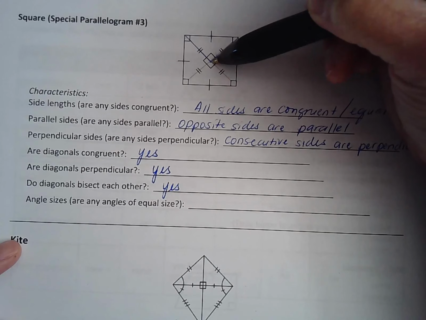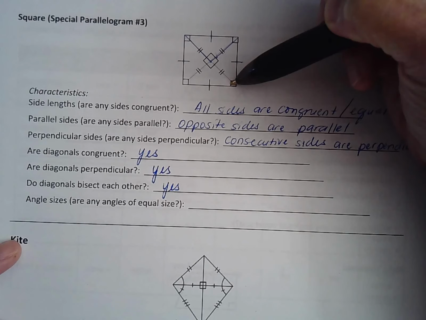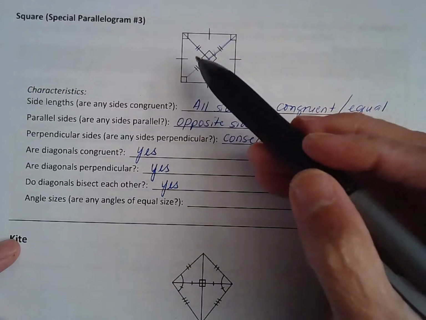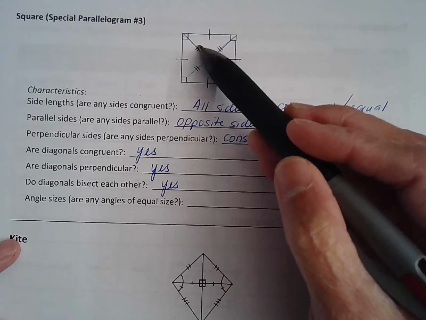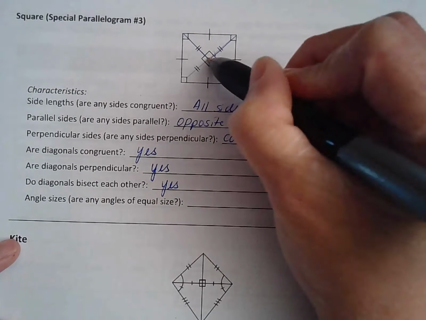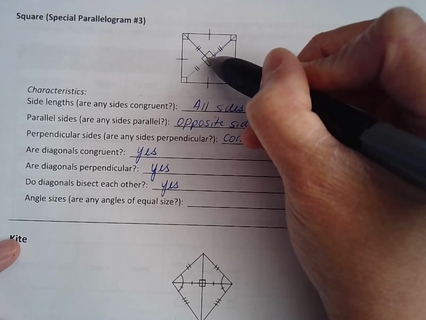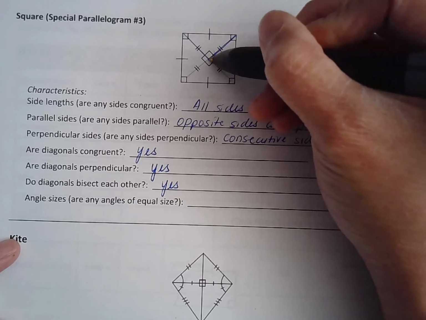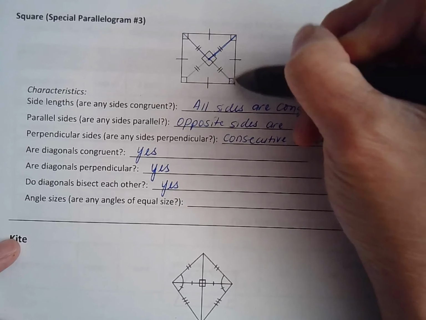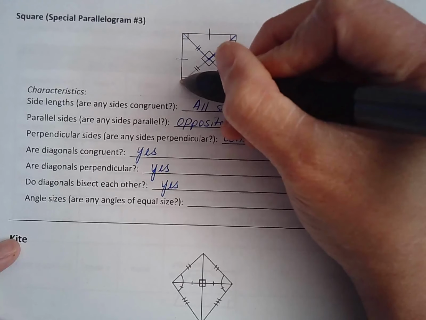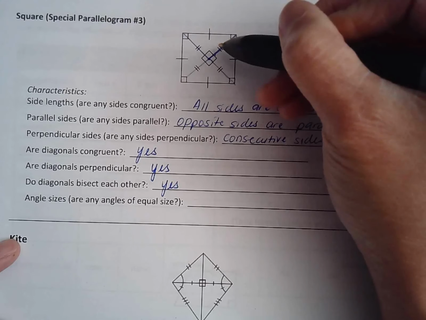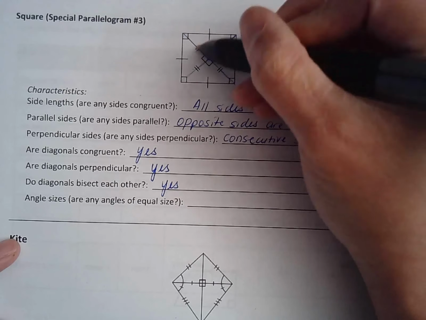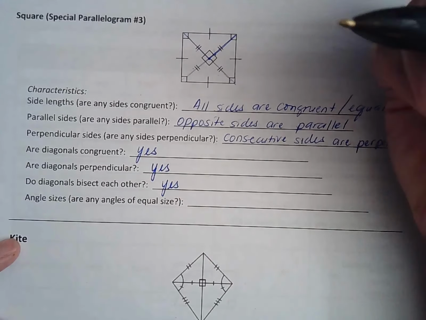This and this are the same. In fact, from the center to the corner, from the center to the corner, from the center to the corner, these four lines are equal to each other.